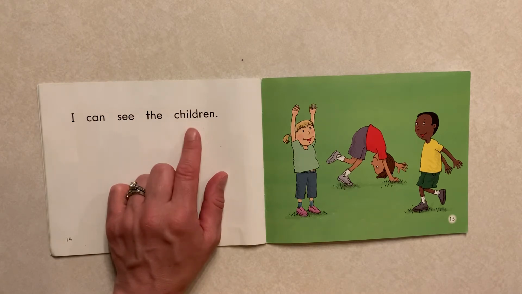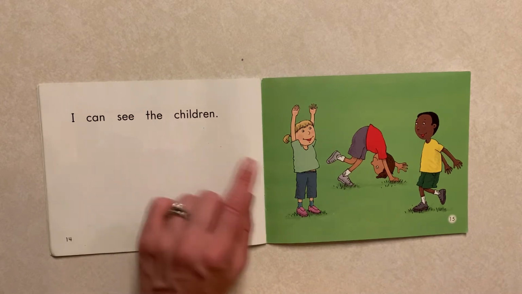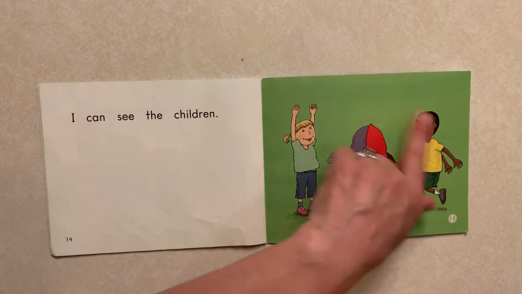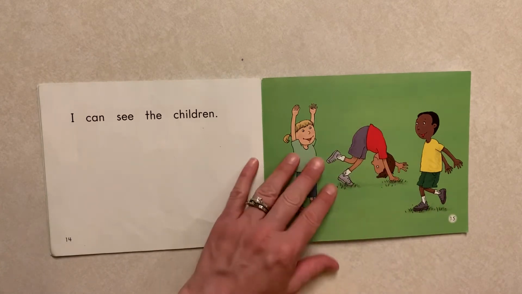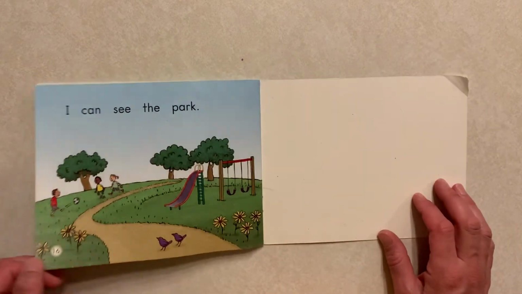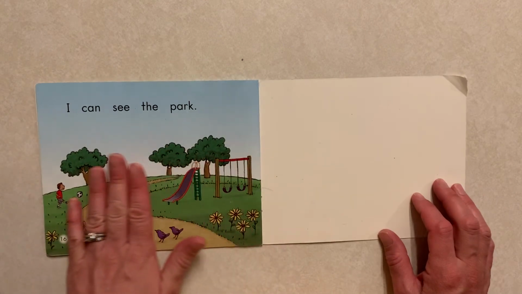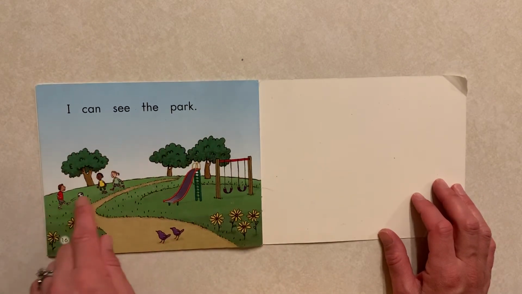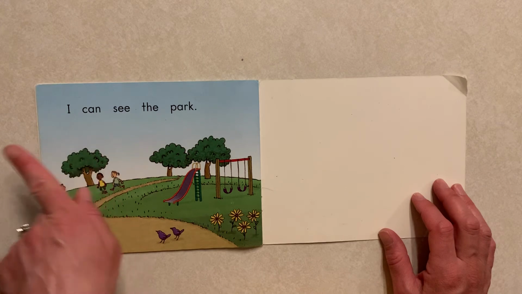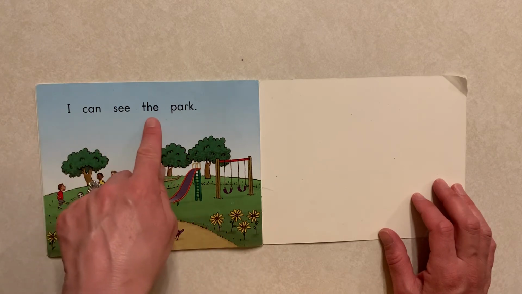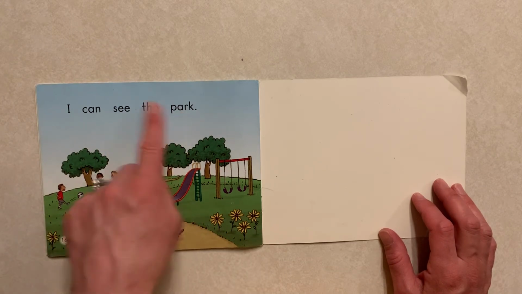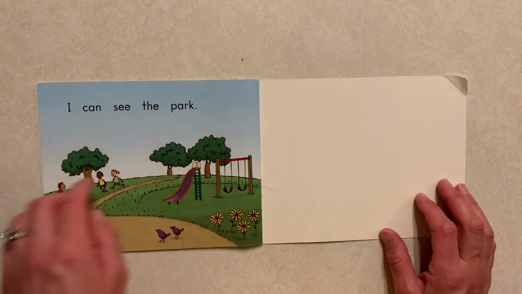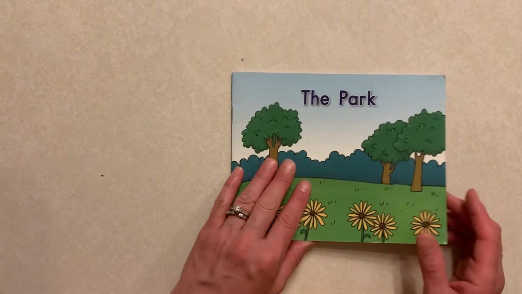Yes, that word is children. You were really listening to the last story, weren't you? Children. So we see children here having a great time, right? Okay. And then lastly, they show you everything. We'll get into what's going on here. They show you everything that's at the park. I can see the park. Okay, so let's go back to the beginning.